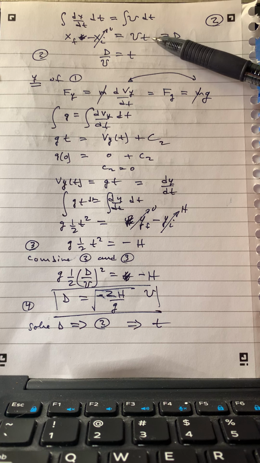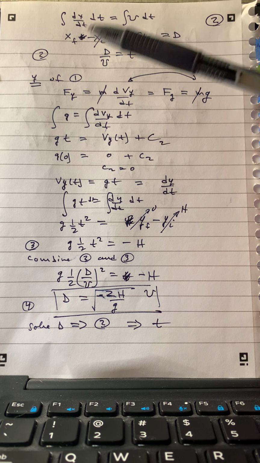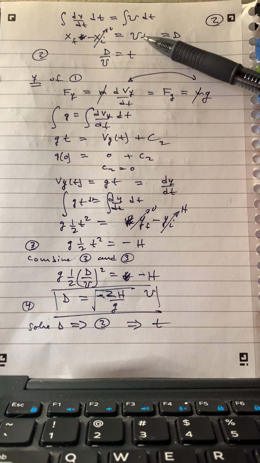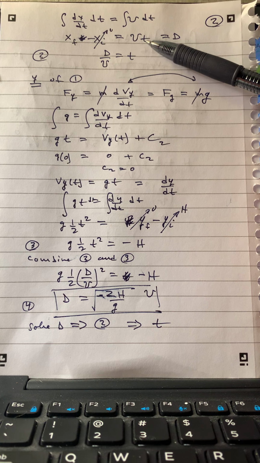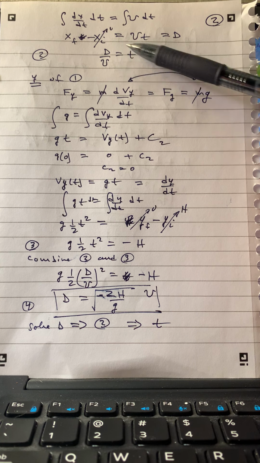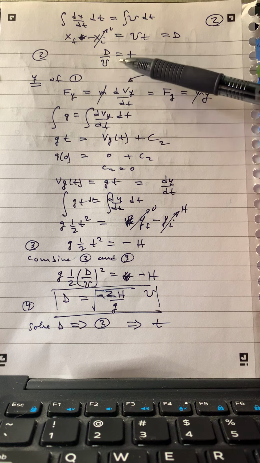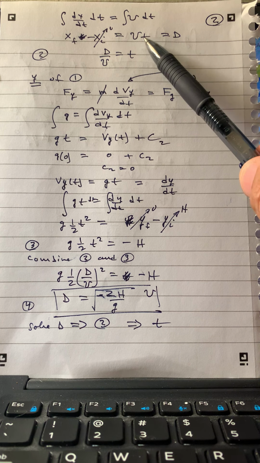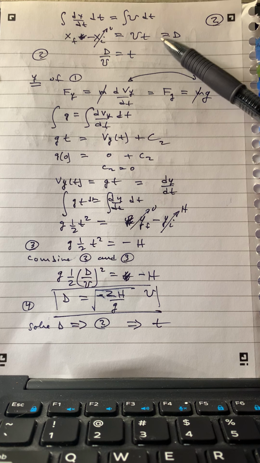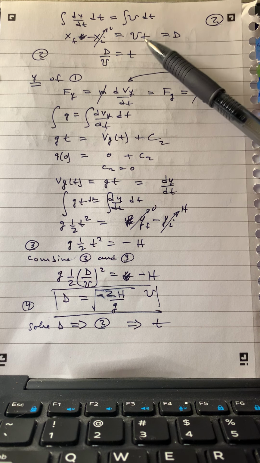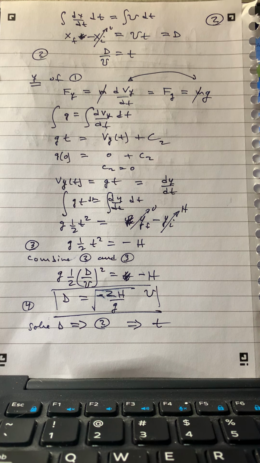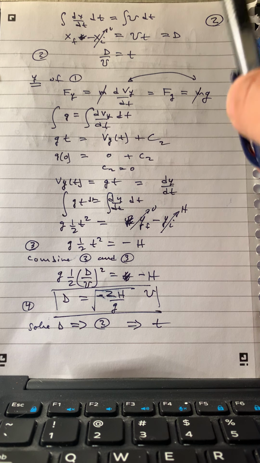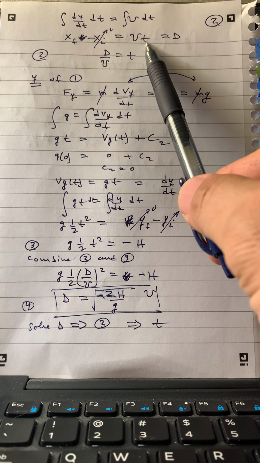So now we actually have a term for t in here. So the capital V times t equals d. If we solve for that, this will be useful later. But again, this is the long way to get to what you might just find in your textbook, the simple equation that distance equals velocity times time.